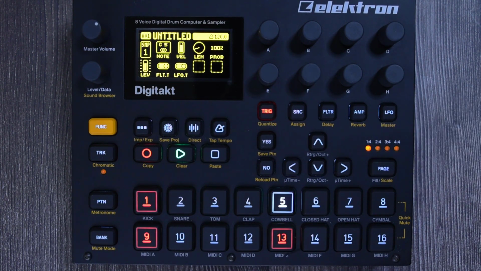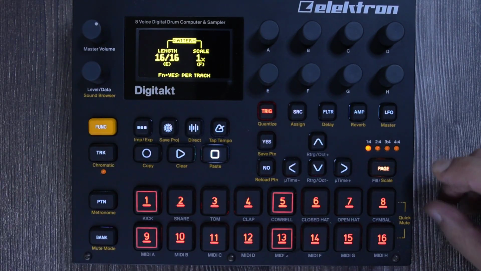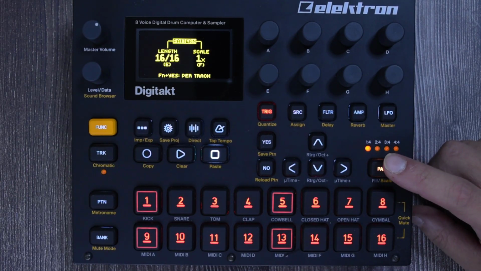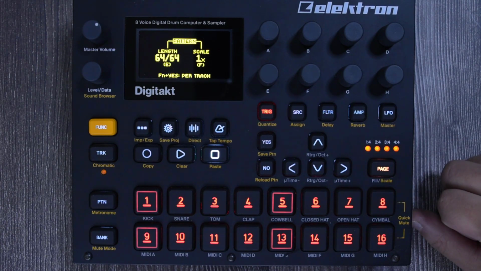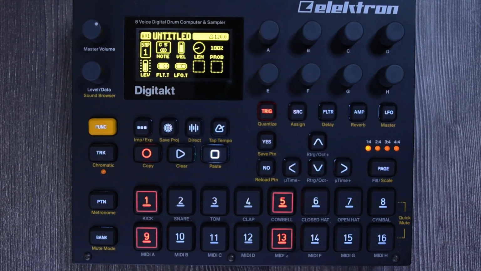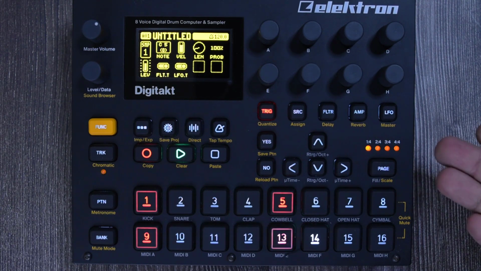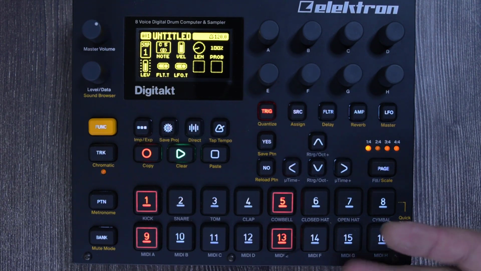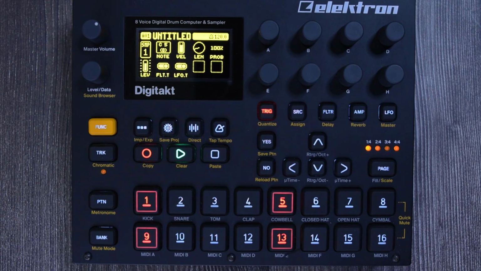And we just have one page. So it's going to be 16 steps long, right? Now, I'm going to be going to function and page. I'm going to make this sequence 64 steps long. Then I'm going to say no to exit. And if we play it, we have the same thing for 64 steps. So it's going to be 4 pages, 64 steps, right?